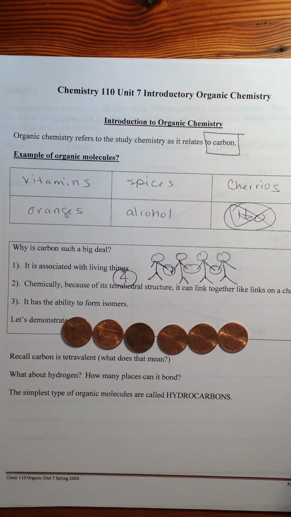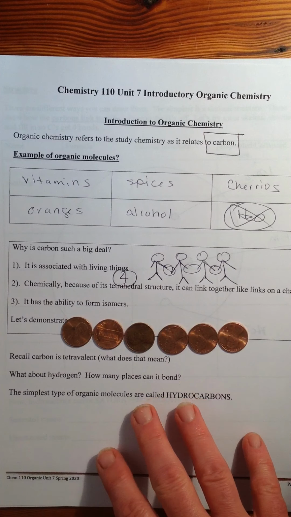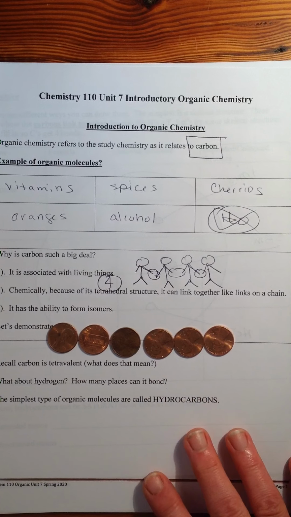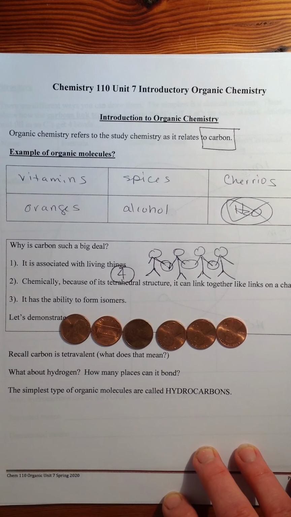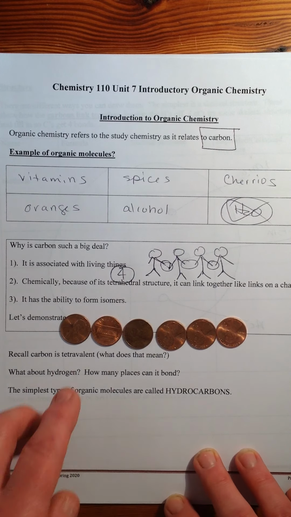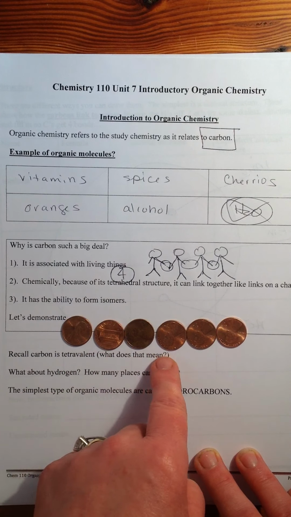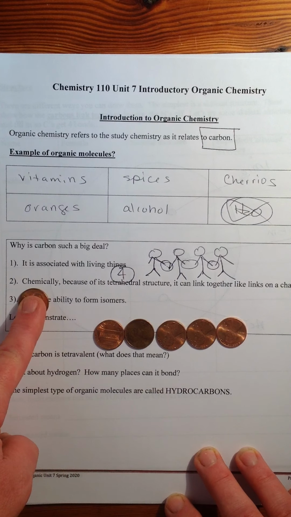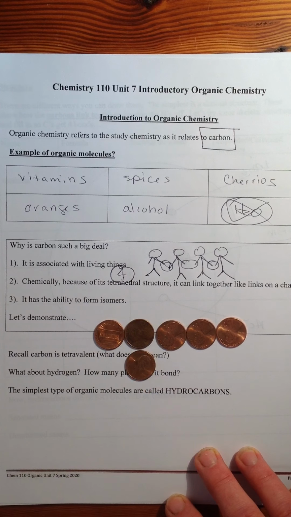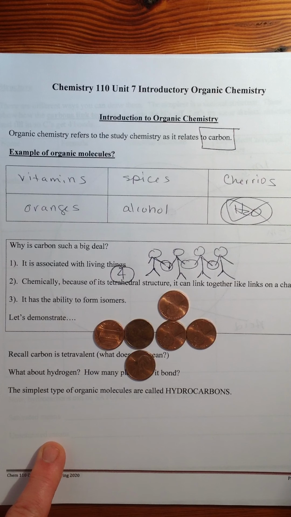where we're just looking at the way the individual carbons can rearrange. Now, the other thing about this is I can keep adding pennies to this or carbons to this, so it can link together like links on a chain, and that means it can kind of go on forever. The other thing that it has the ability to do is to form what we call isomers. And what that means is I can take this 1, 2, 3, 4, 5, 6 carbons in my continuous carbon chain, I can break a carbon off and I can put it somewhere else. That's called an isomer. I can take this one off, put it someplace else.